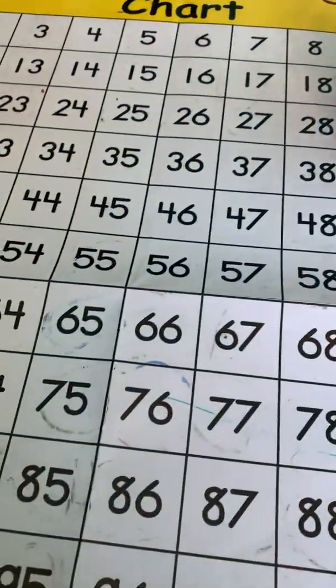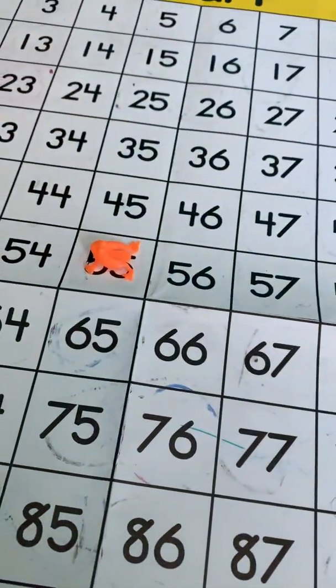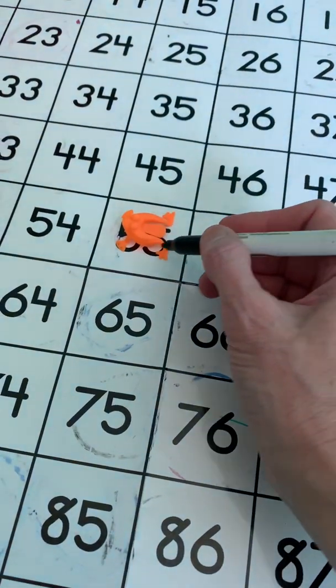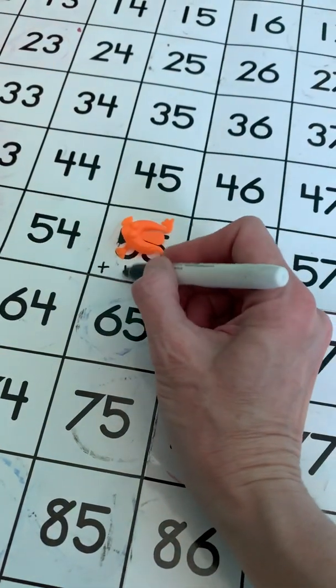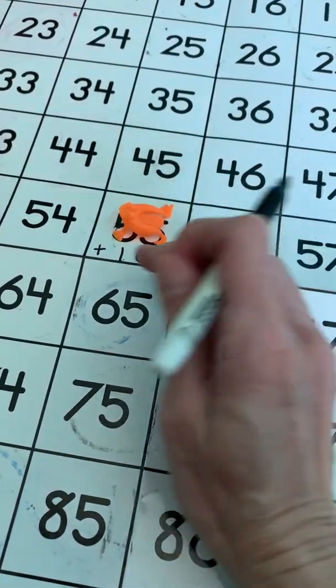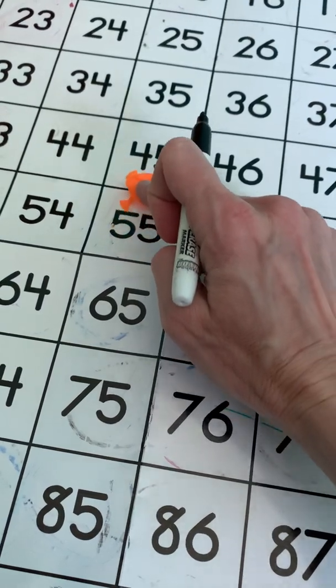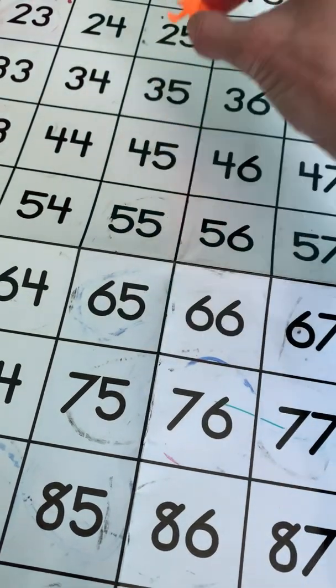All right, so for instance, let me give you a number. Let me give you 55. We know that 55 plus 10 equals 65. But if we want to take away 10, we're going to go this way, 45.